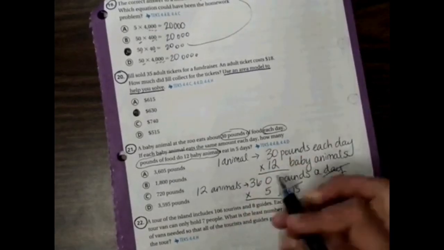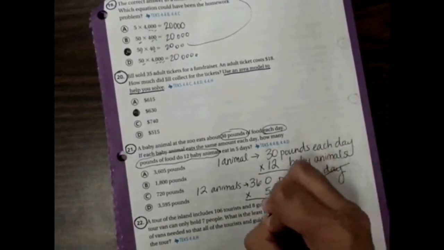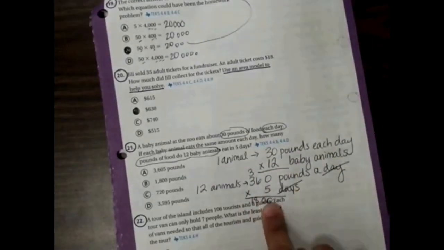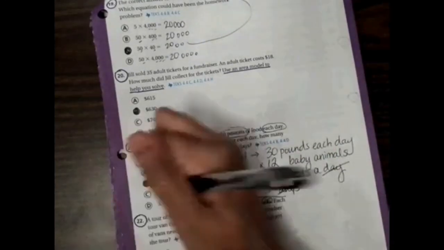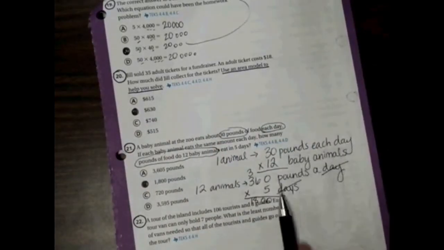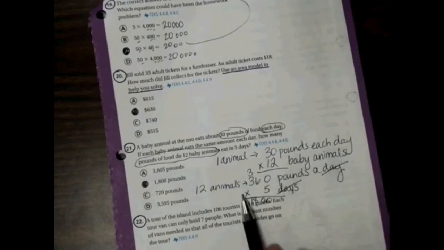So cancel the days and solve. I know it's hard to see, but that says 1800, and that's where I get my answer. It's really important to write your units in order to solve.